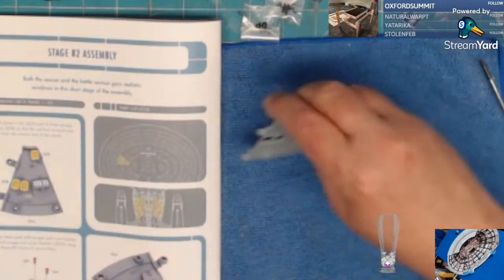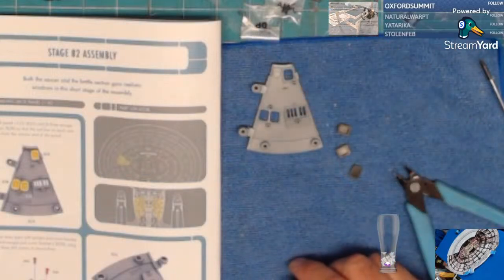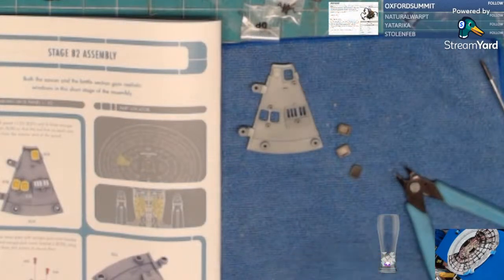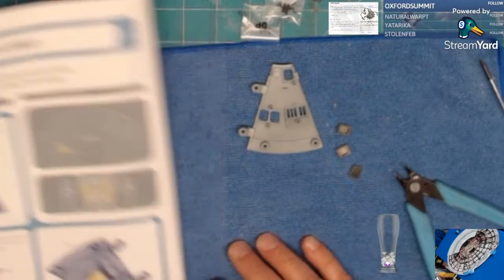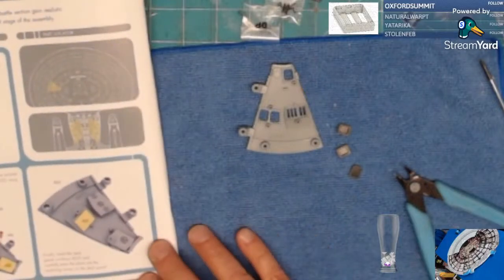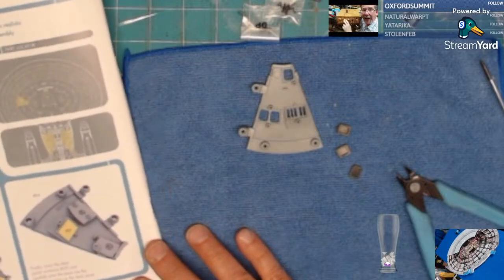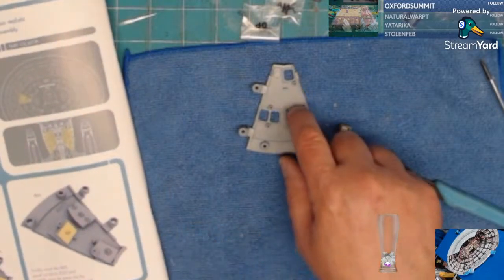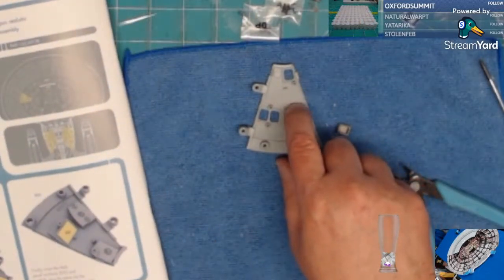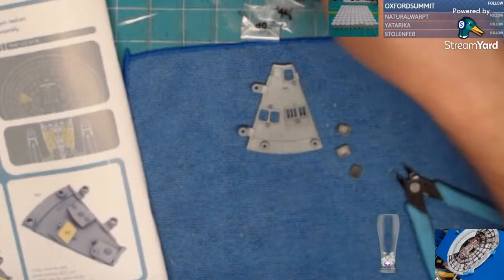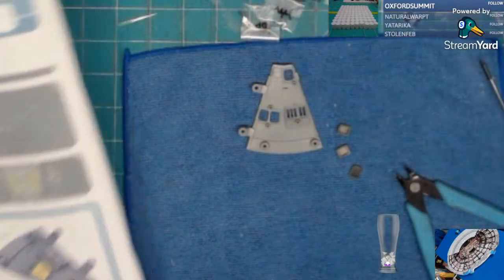Okay. I'm looking here at what I've got. I'm just wondering what goes here.